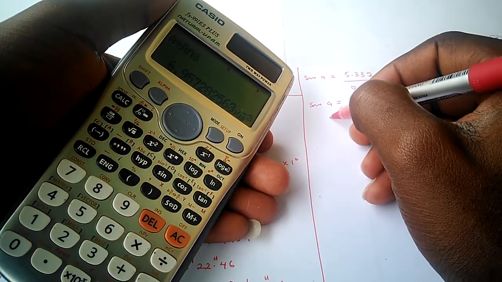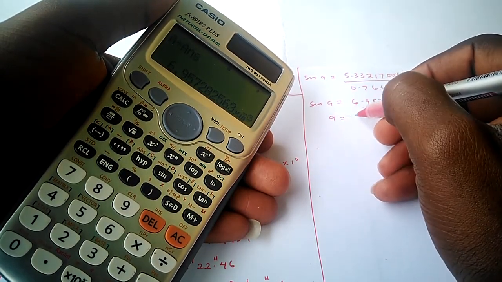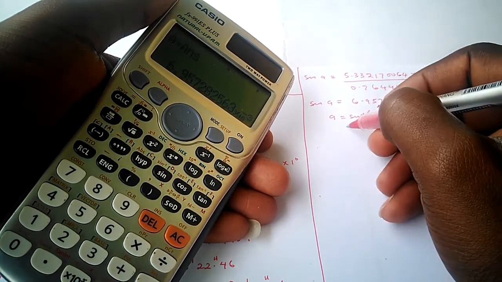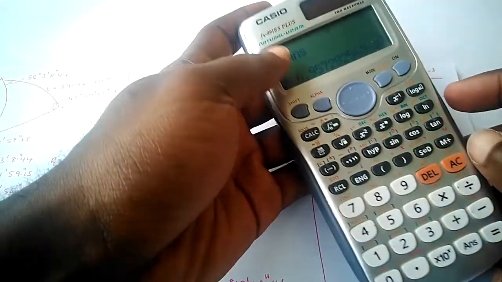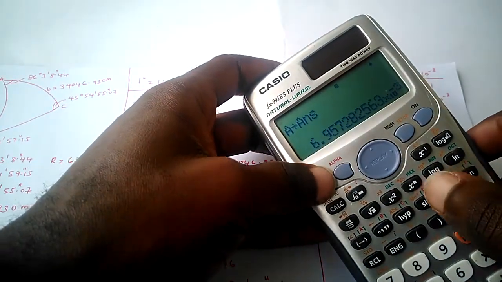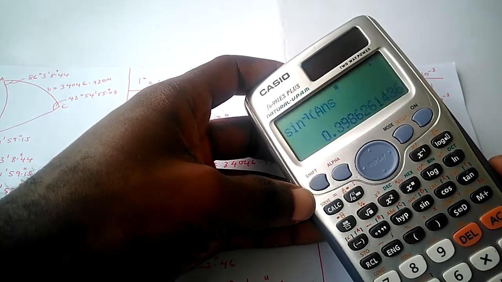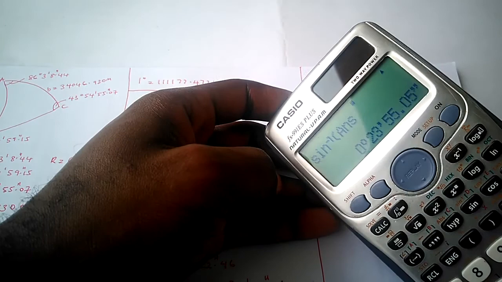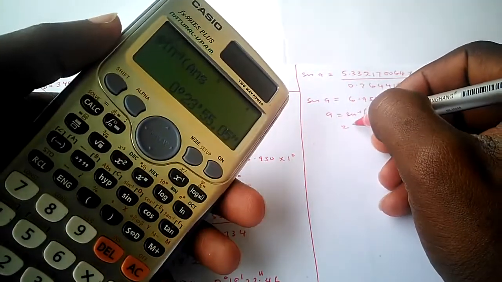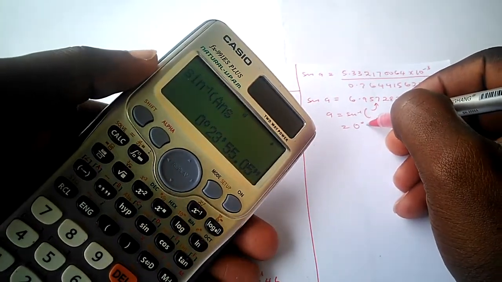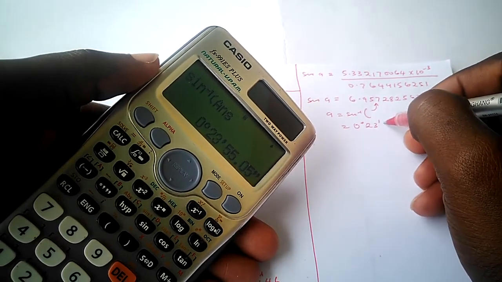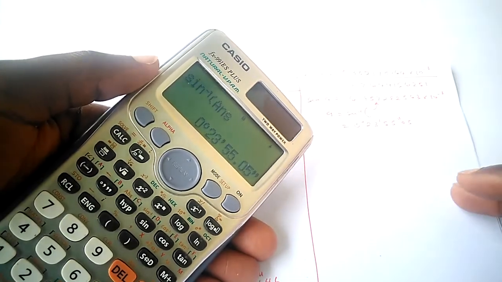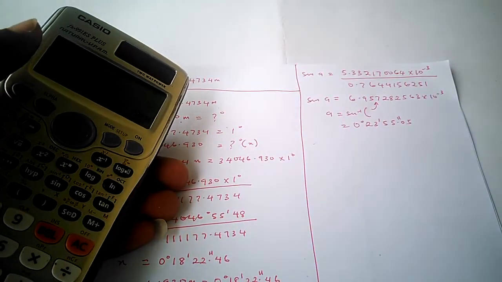Our A, which we are looking for, will now be the sine inverse of this. On our calculator we say shift sine, the answer. So the side A is given as 0 degrees 23 minutes 55.05 seconds. So this is the value for side A.